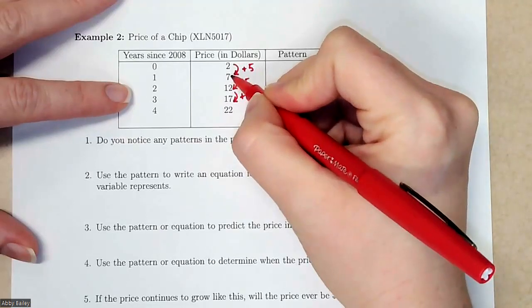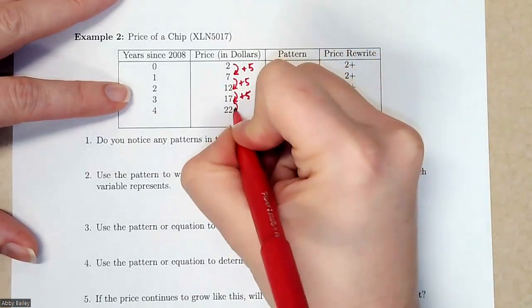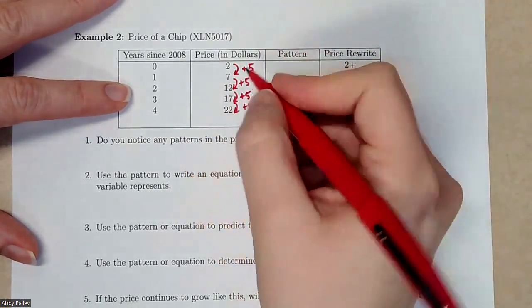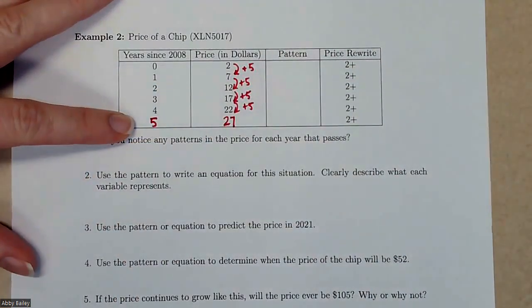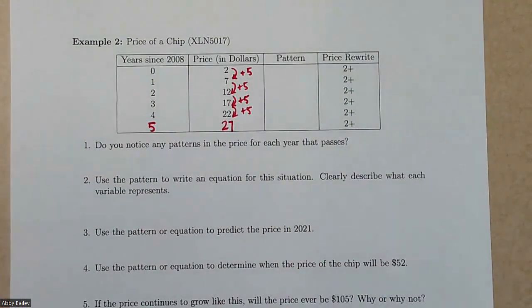2 plus 5 makes 7. 7 plus 5 makes 12. 12 plus 5 makes 17. 17 plus 5 makes 22. 22 plus 5 would be 27. Another year past 2008, 5 years after 2008. Okay, so do you notice any patterns? Yeah, I feel like I noticed a +5 pattern for every year that went by.